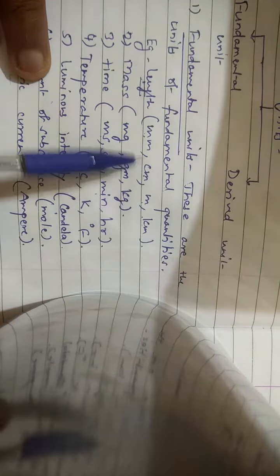Now the first one I may write is area. See, I'm generalizing it. Whether you take the area of a rectangle, or the area of a square, or the area of a circle, the units are the same. I'll just explain a bit here.